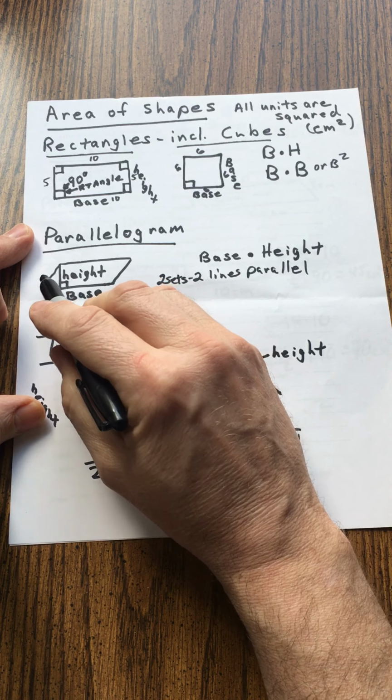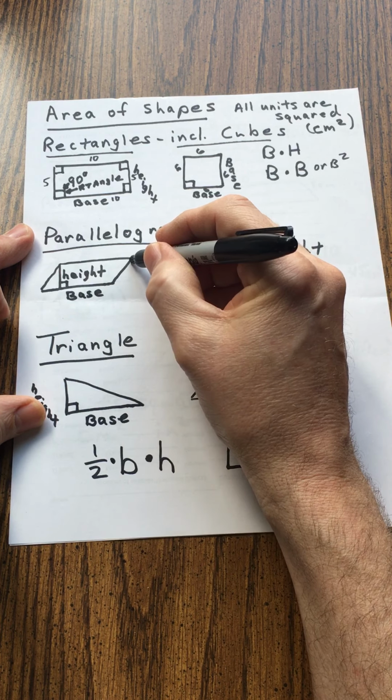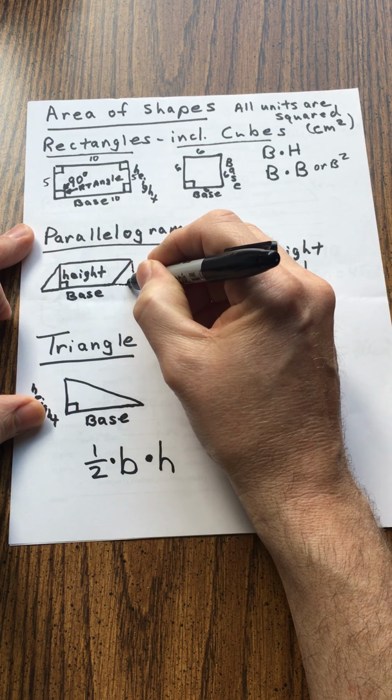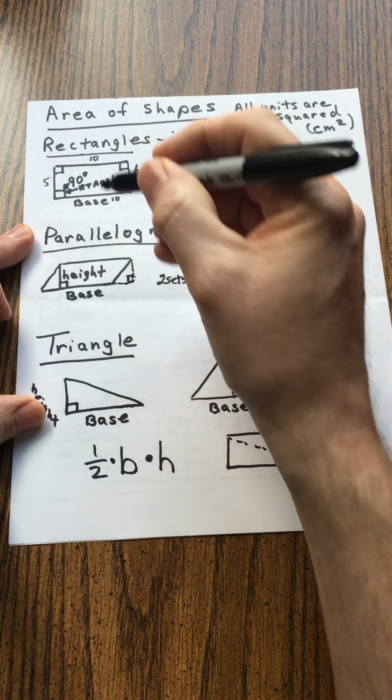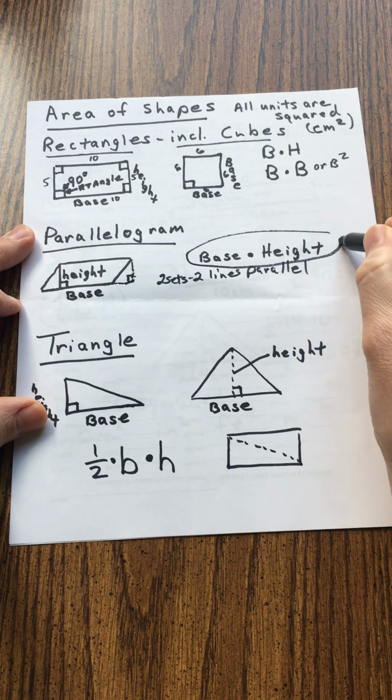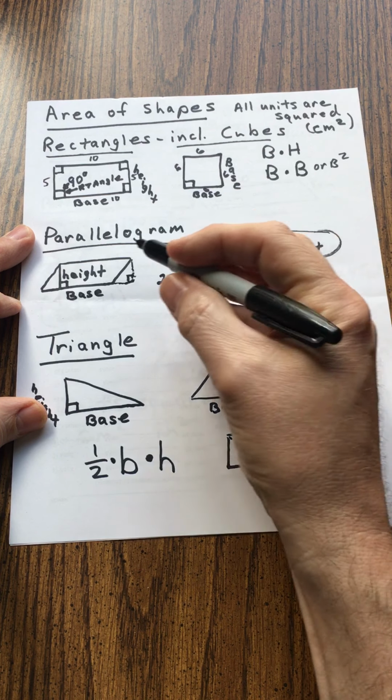Think of it this way: if I took this little triangle over here, cut it off, and put it over here, I've got myself a rectangle, just like up above. So that's where we get base times height, and again, our units are squared.